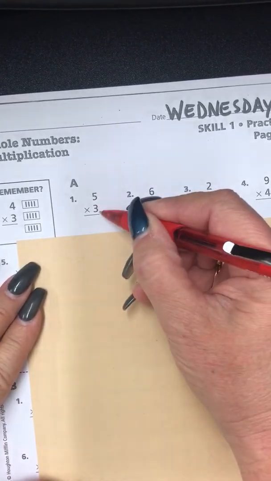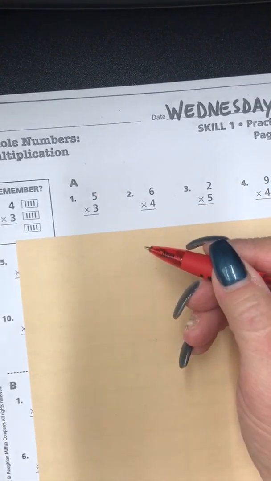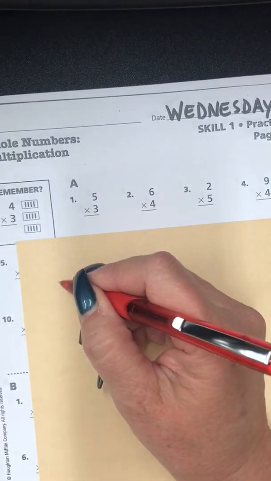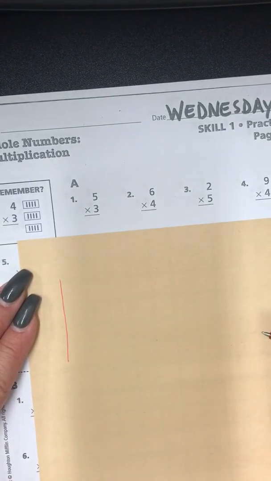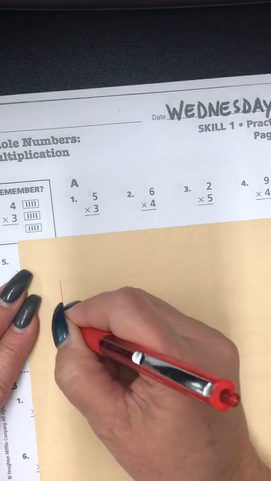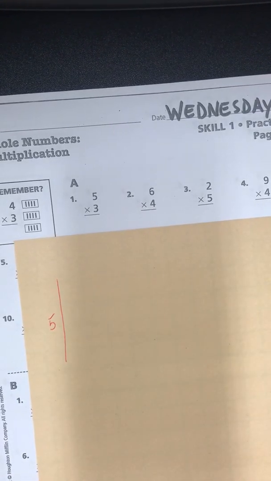And the 5 is longer than 3. So 5 rows. So I know that my row side is going to be longer. So I'm going to draw a line. And this is going to be my 5 rows. But now it's just one long line.